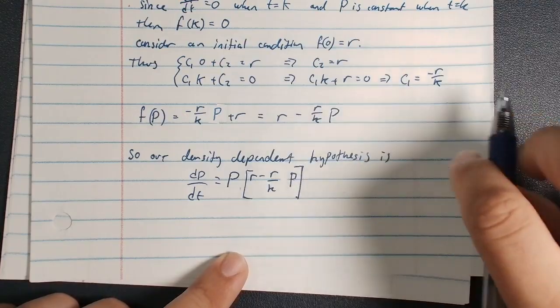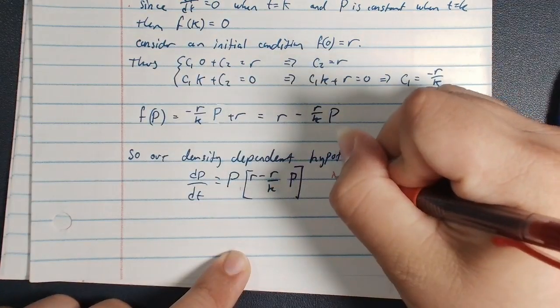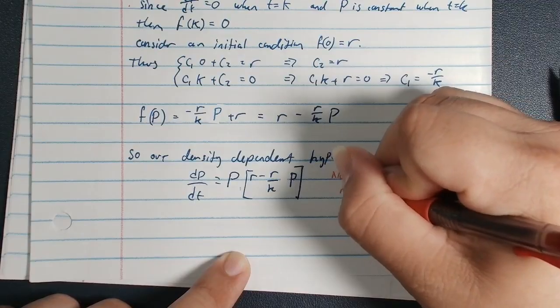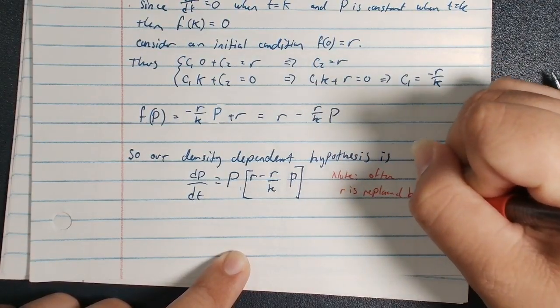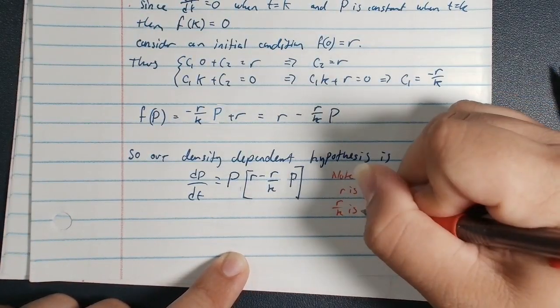So note, most of the time these will be replaced by simply a and b. And r over k is replaced by b.